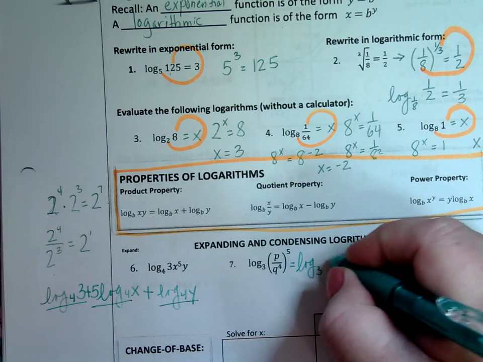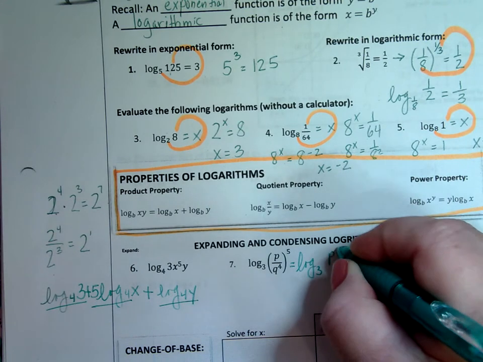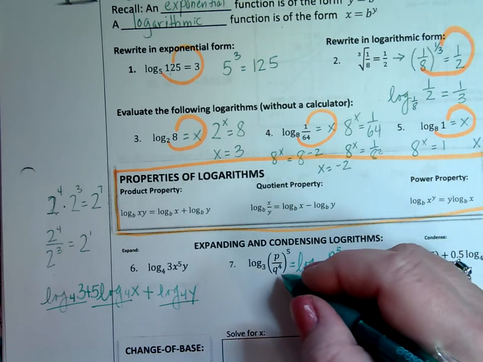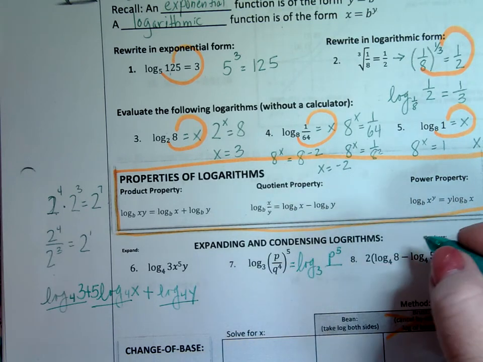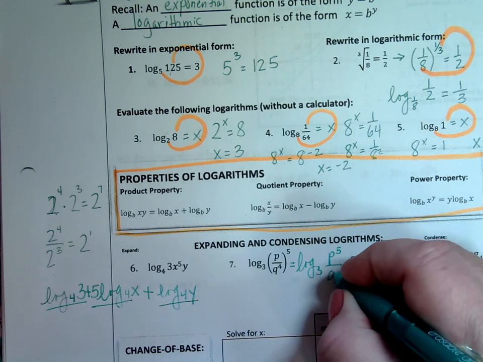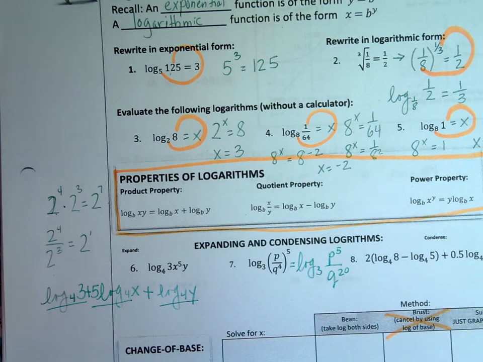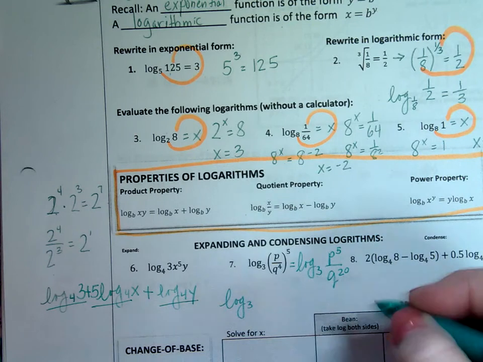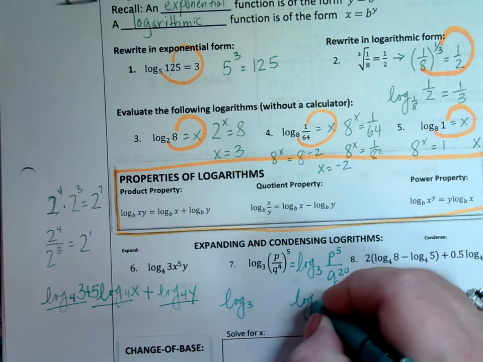What's my p's power? It's really a 5th power, p to the 5th. What's my q's power? q to the 4th to the 5th. I have to multiply those. So this one's going to be q to the 20th. That's a big old power. I have 2 pieces. I have a log base 3, and I have a log base 3. Each one gets their own little log.